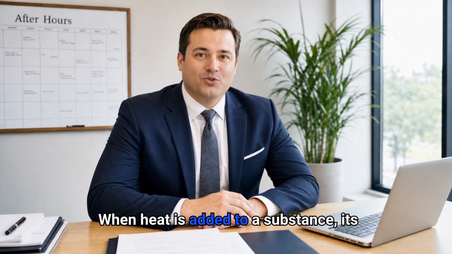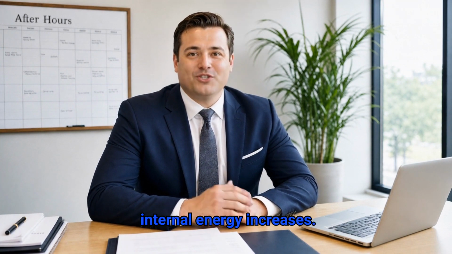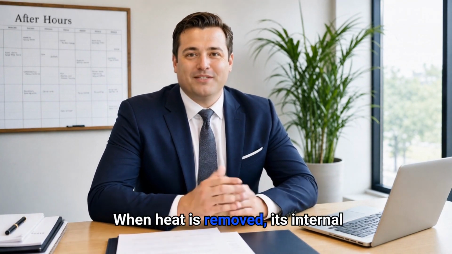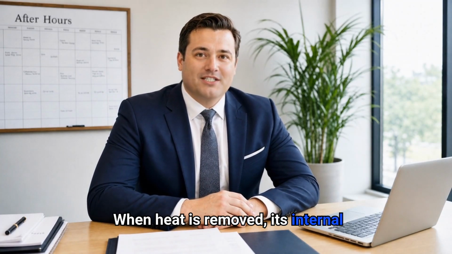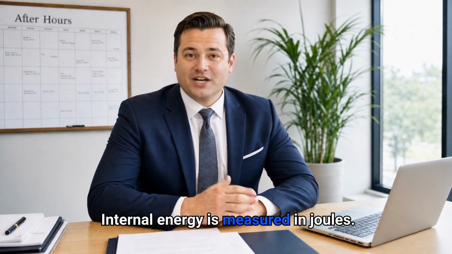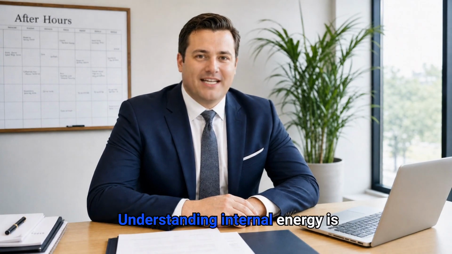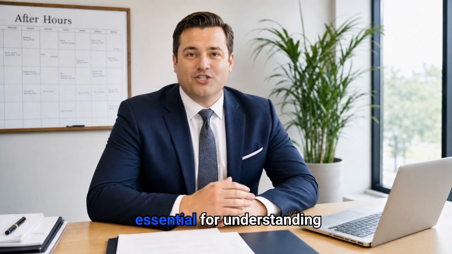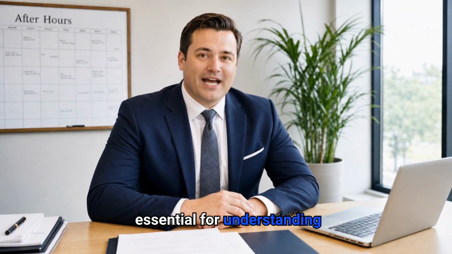When heat is added to a substance, its internal energy increases. When heat is removed, its internal energy decreases. Internal energy is measured in joules. Understanding internal energy is essential for understanding thermodynamics.